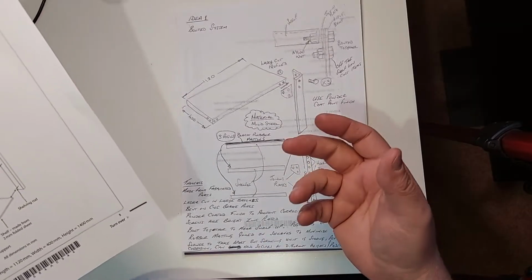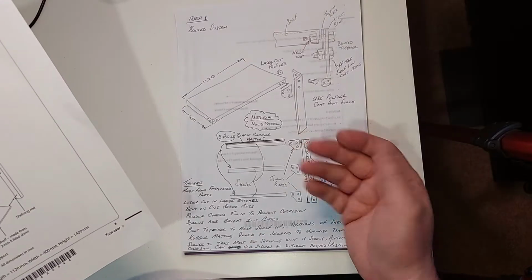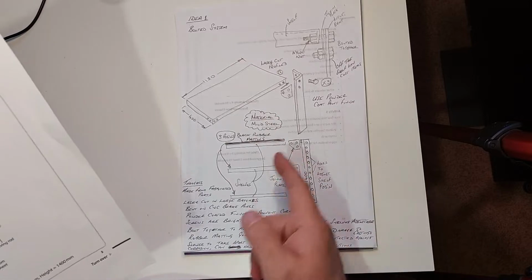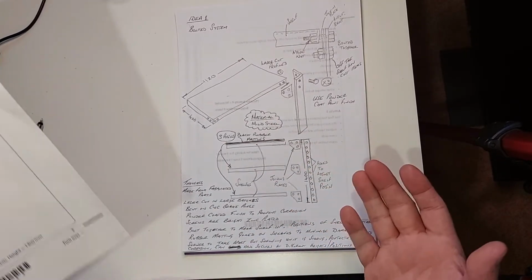Aluminium is a little bit more expensive but lighter. Stainless steel is a lot more expensive. You can buy probably 3 or 4 times more mild steel than you can stainless, but with stainless you haven't got to paint it. You can leave it as it is.